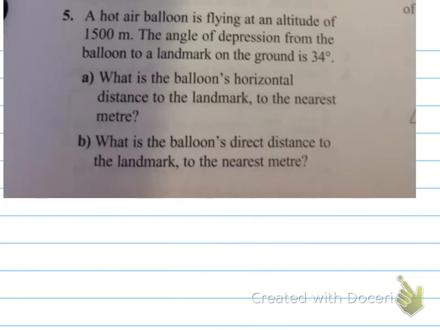Given this question right here: a hot air balloon is flying at an altitude of 1,500 meters. The angle of depression from the balloon to a landmark on the ground is 34 degrees. What is the balloon's horizontal distance to the landmark to the nearest meter? What is the balloon's direct distance to the landmark to the nearest meter?